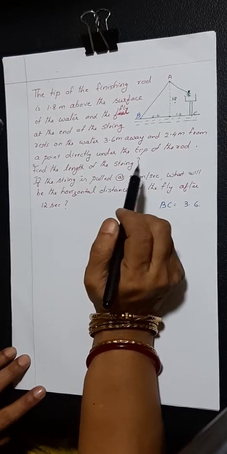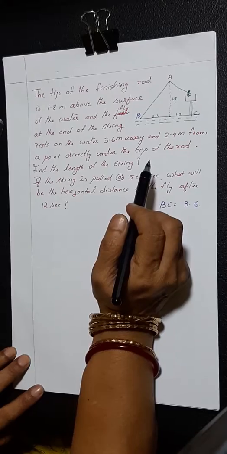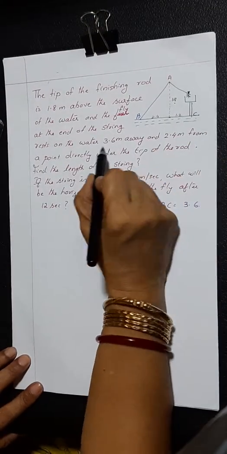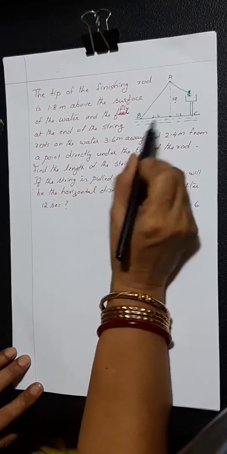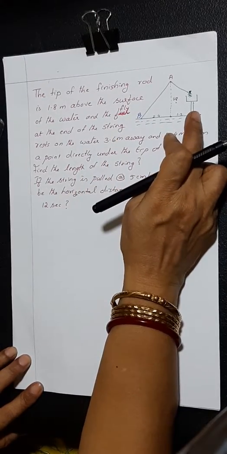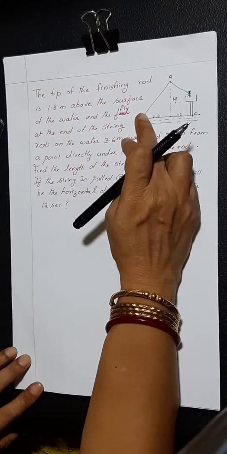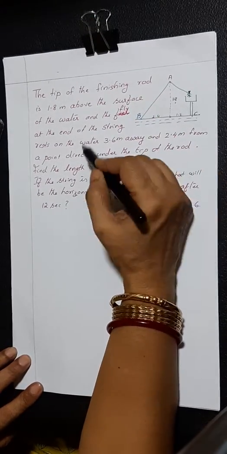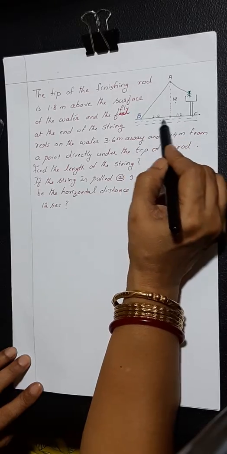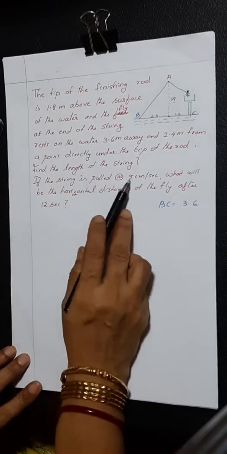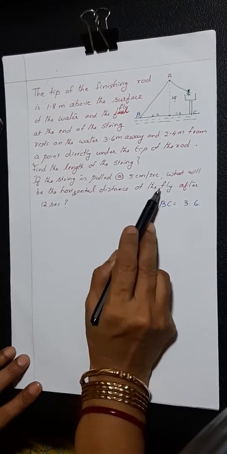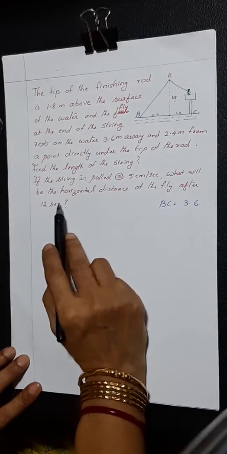Find the length of the string. It is 3.6 meters away from the end, and from the point directly under the tip of the rod, the distance is 2.4. If the string is pulled at 5 centimeters per second, what will be the horizontal distance of the fly after 12 seconds?